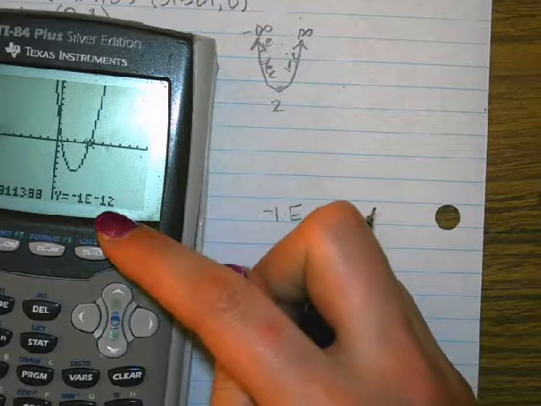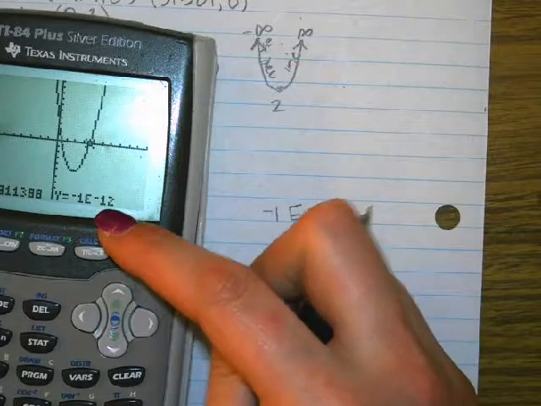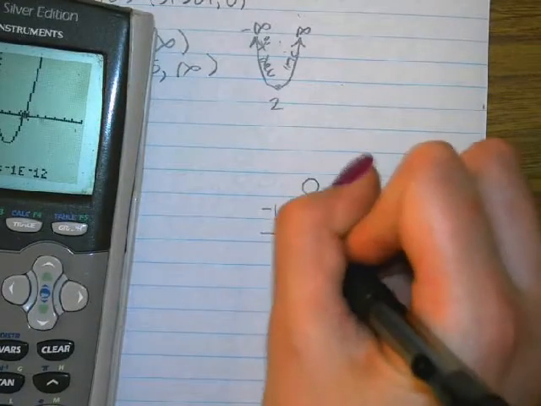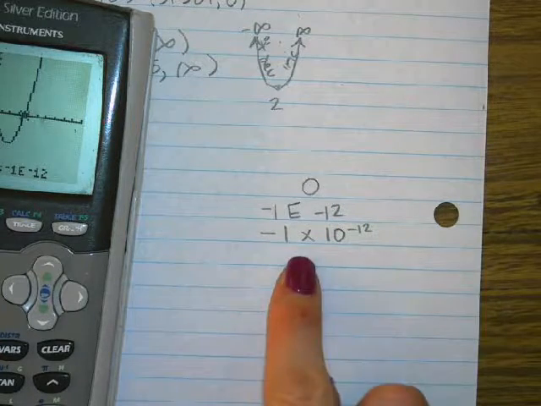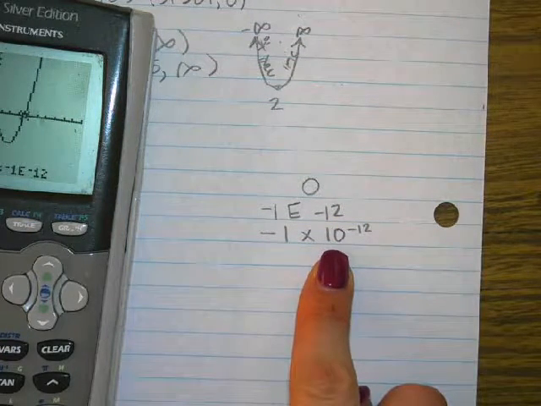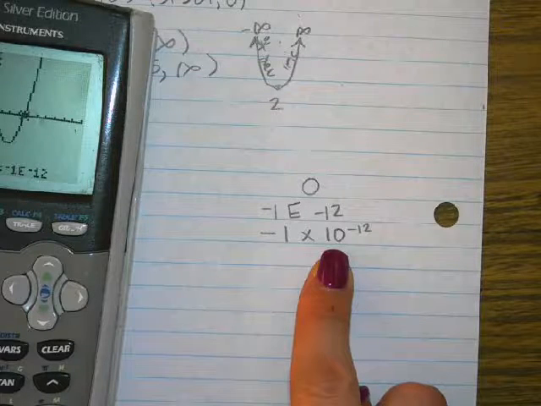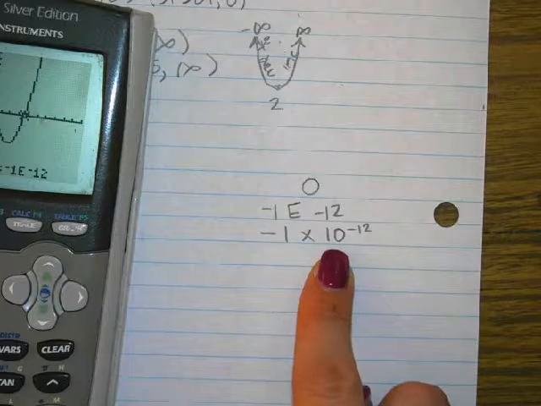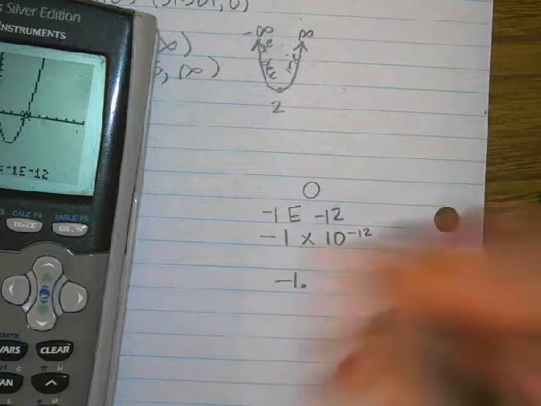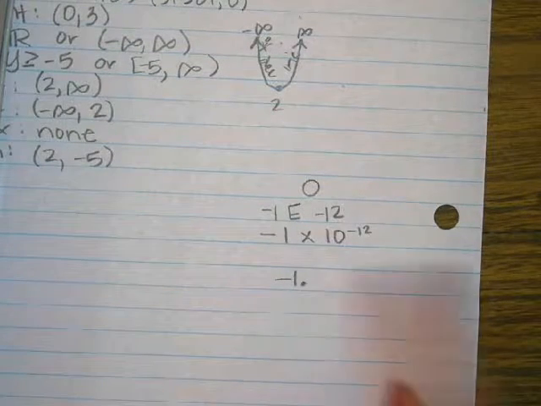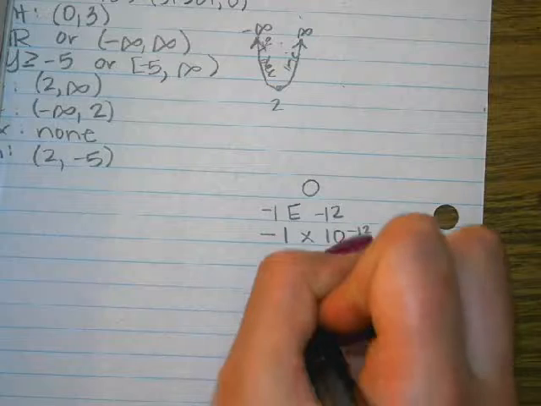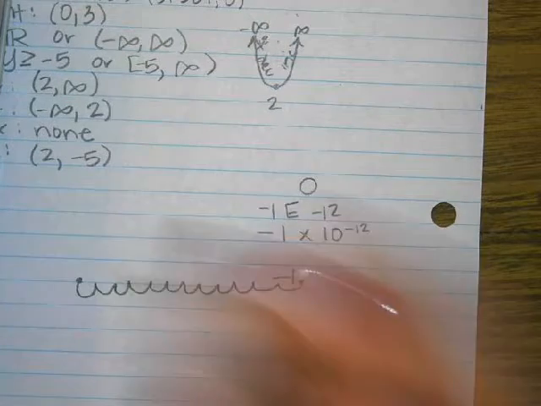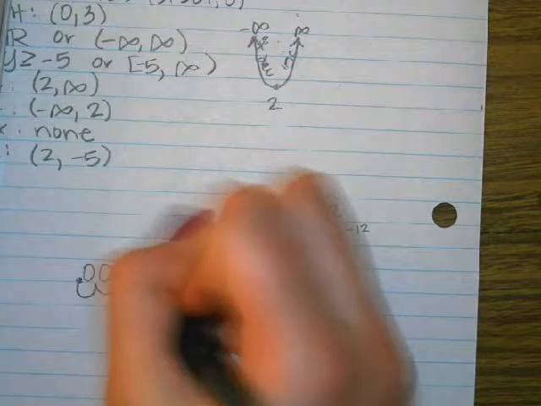Does anyone know what the y-coordinate was supposed to be for an x-intercept? It was supposed to be 0. So we're going to look and see why this actually equals 0. This is scientific notation. It's -1 times 10 to the -12th power. Do you guys remember how negative exponents work in scientific notation? It tells you to go left or right with your decimal place. It tells you to go left. So right now, this is -1 point. That's where the decimal place is right now. And it's telling us we need to go 12 places to the left. So 1, 2, 3, 4, 5, 6, 7, 8, 9, 10, 11, 12. There's our decimal place.